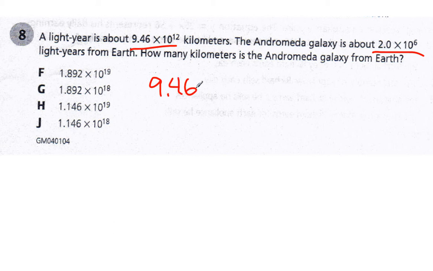So we have 9.46 times 10 to the 12th times 2 times 10 to the 6th. All right? And then we just multiply out. You could change this into standard notation. I wouldn't do that. That would be a pain. So we get 9.46 times 2, and we're going to get 18.92.